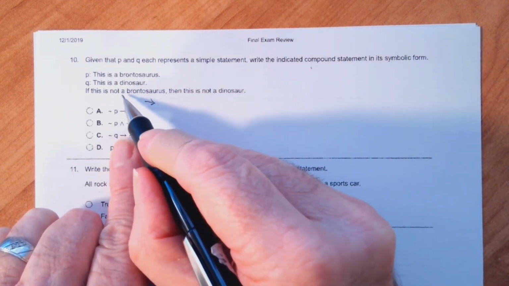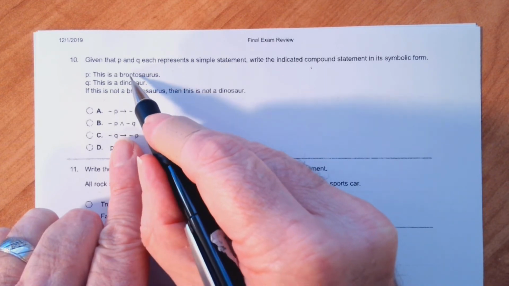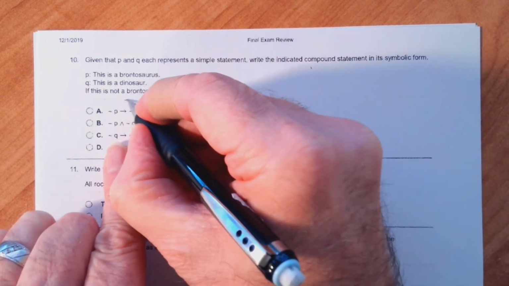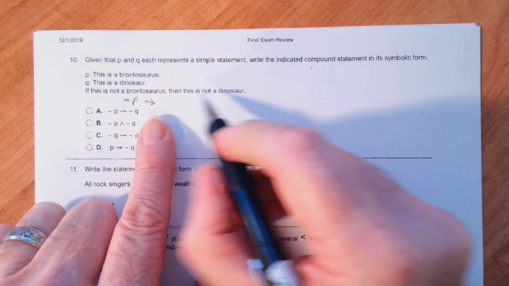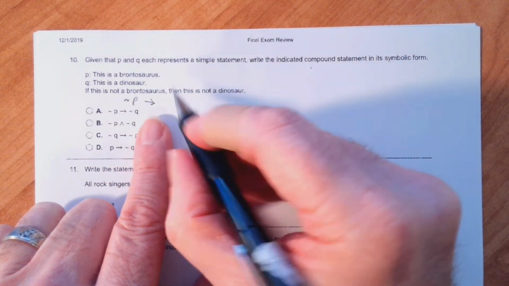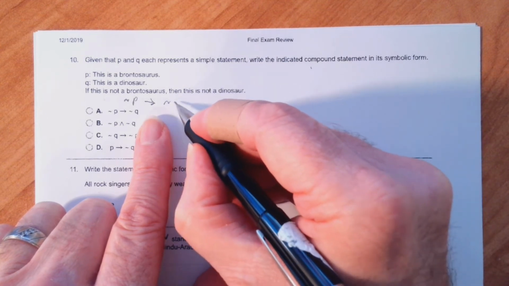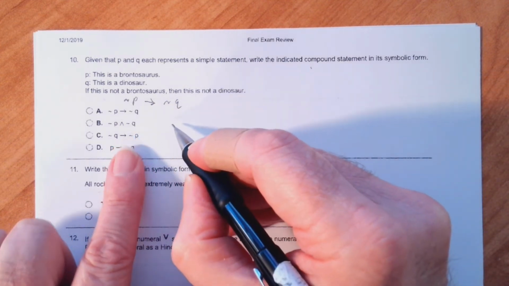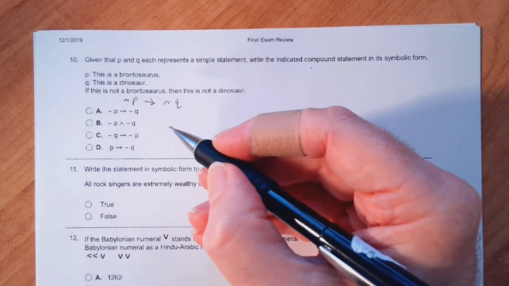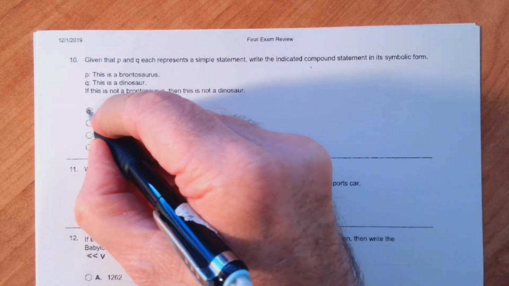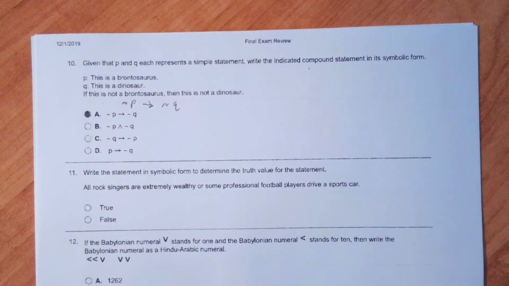If this is not a brontosaurus, well, that would be not P. Then this is not a dinosaur. So not a dinosaur, that would be not Q. Not P implies not Q. And so we got A there.